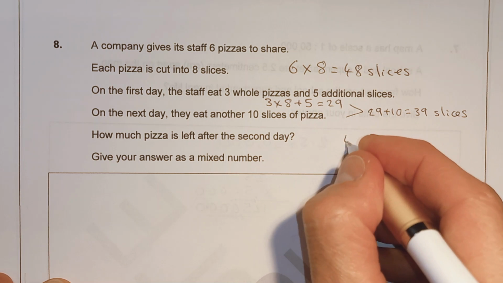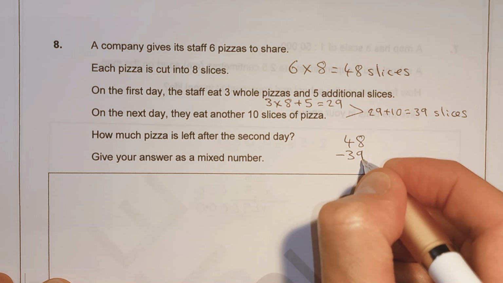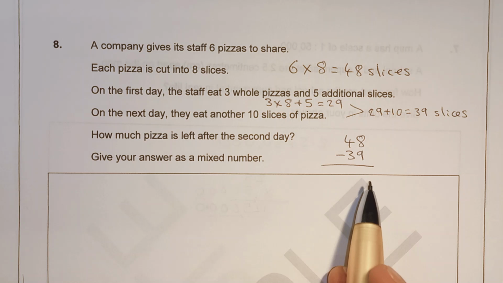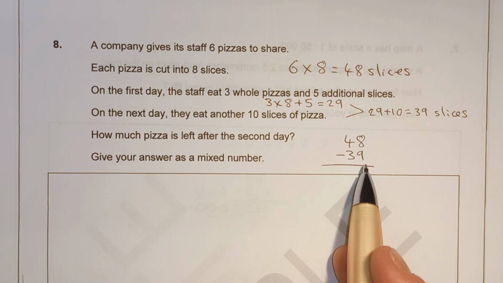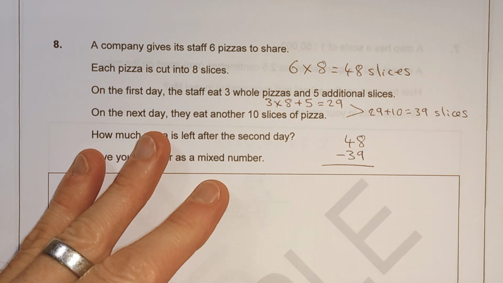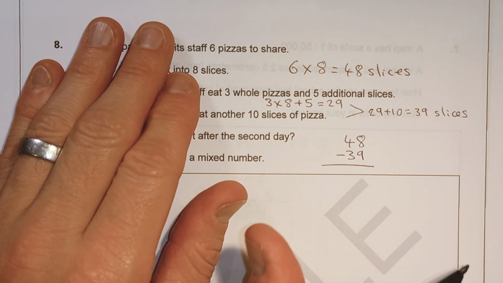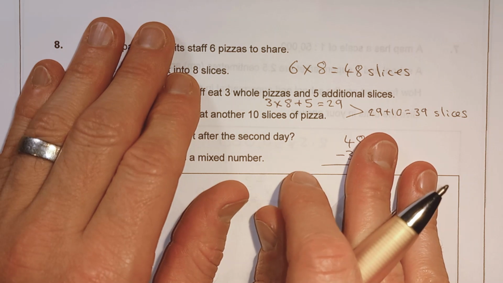So we start with 48. We want to subtract 39. Well, actually with this one, because we can see 48 and 39 are quite close, we can actually count up from 39. So we'd have 40, 41, 42, 43, 44, 45, 46, 47, 48. So that's 9.